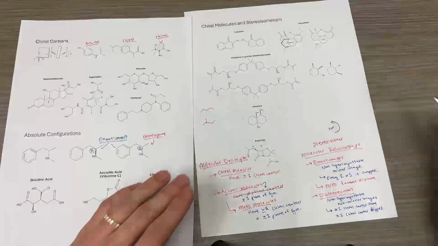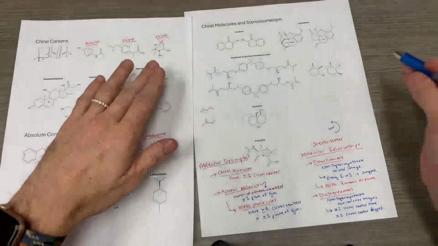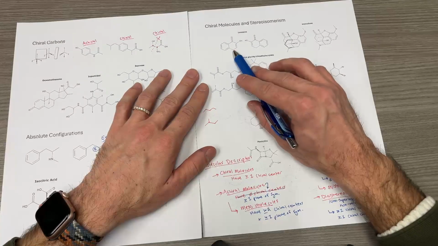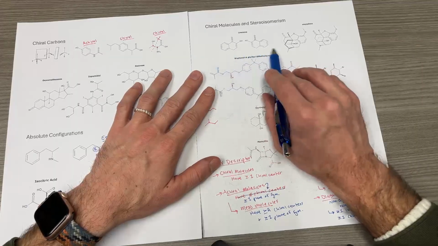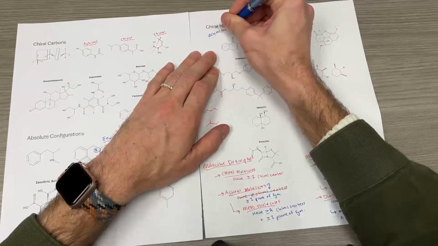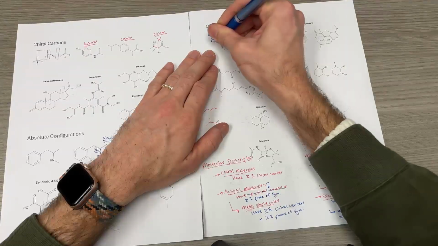I want to look up here at Lawson first. Decide whether Lawson is described as chiral, achiral, or meso. There's only one position in this molecule that is an sp3 hybridized carbon, and that is a CH2 group, which means that there are 0 chiral centers. So this compound, Lawson, is an achiral molecule.